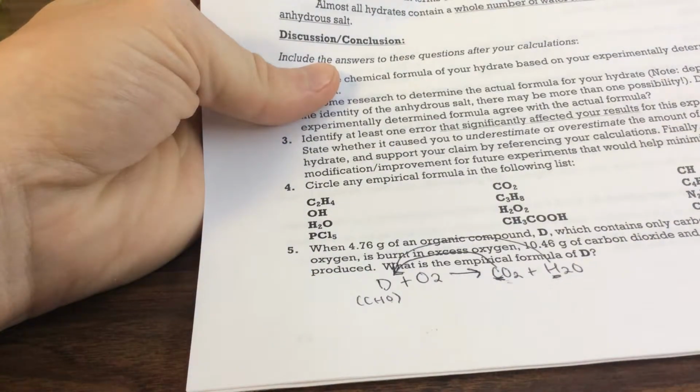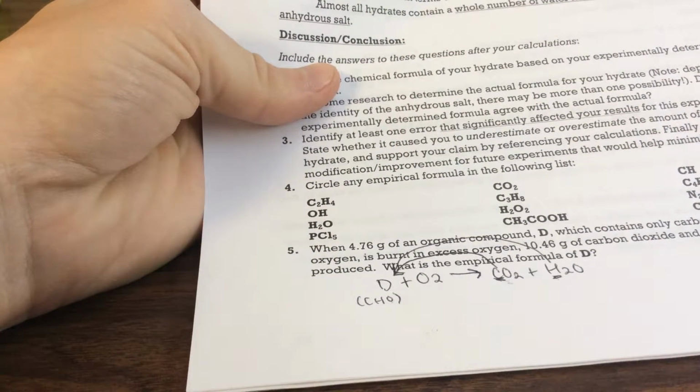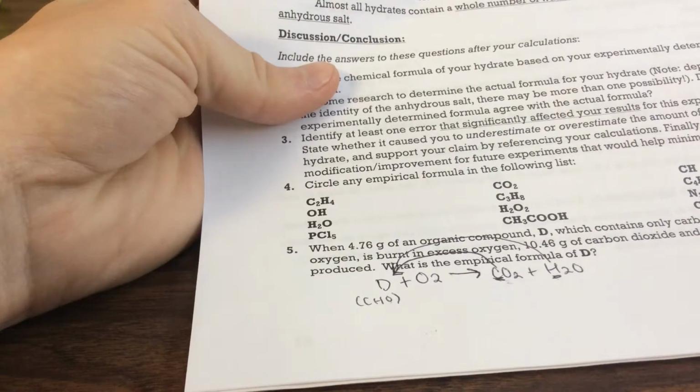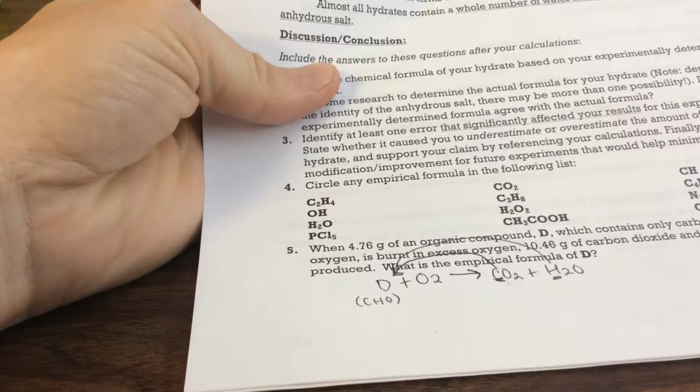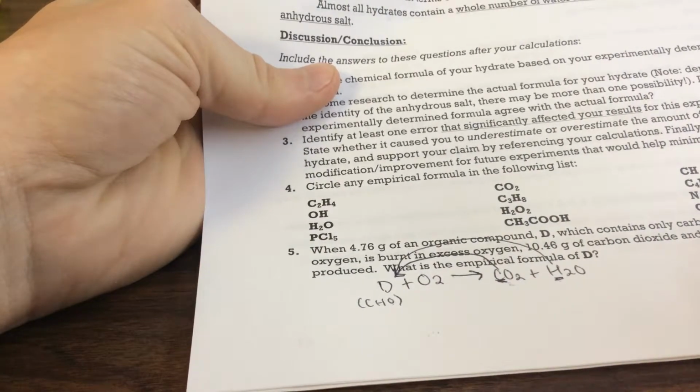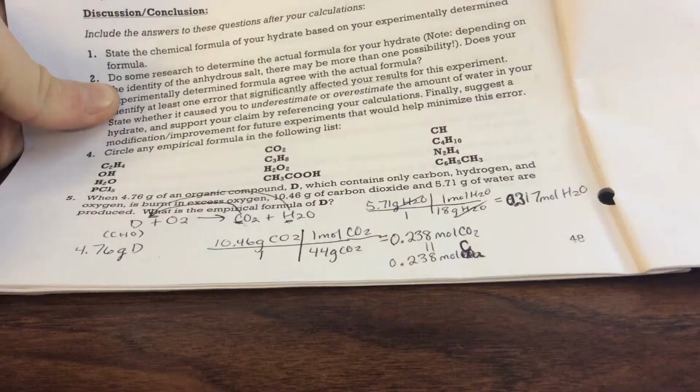So if we can figure out how many moles of hydrogen were in H2O, we know how many moles of hydrogen were in D. So at that point, all that will be left to figure out is how many moles of oxygen were there. Then we can set up a ratio and get our empirical formula. So I'm going to start this problem off and then come back together with you.